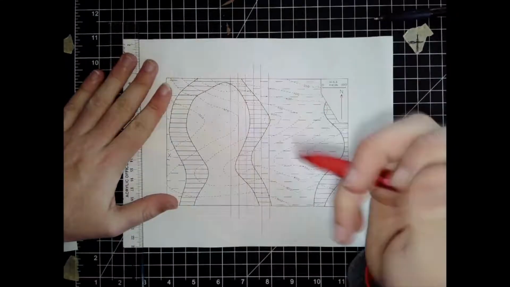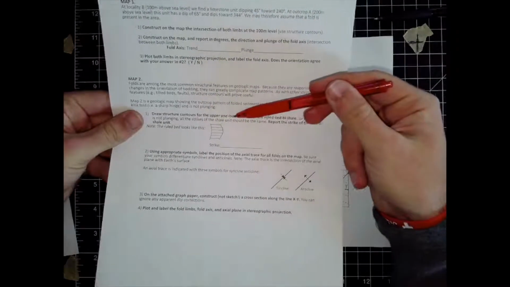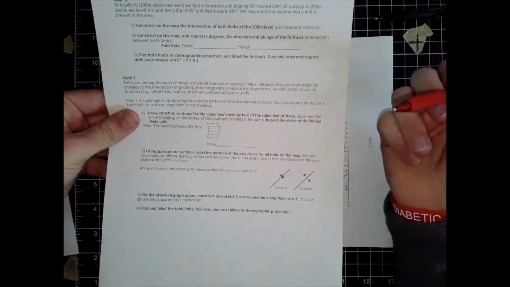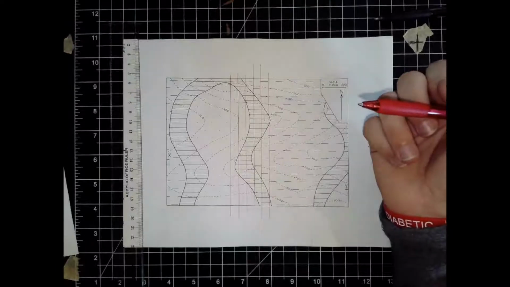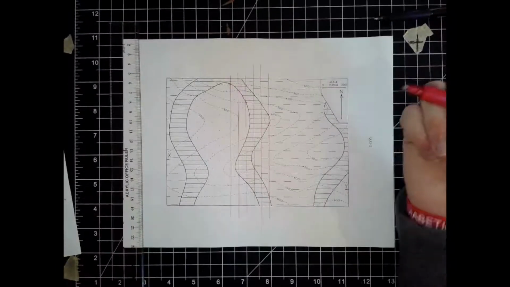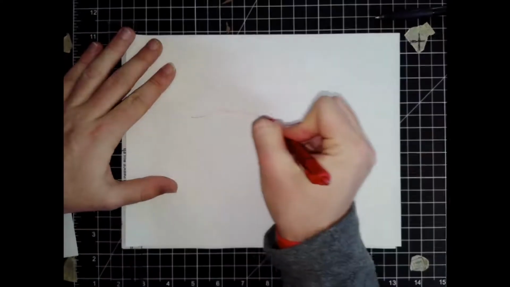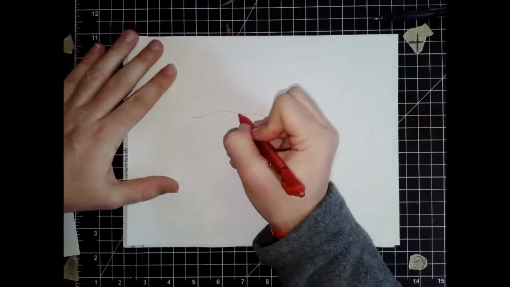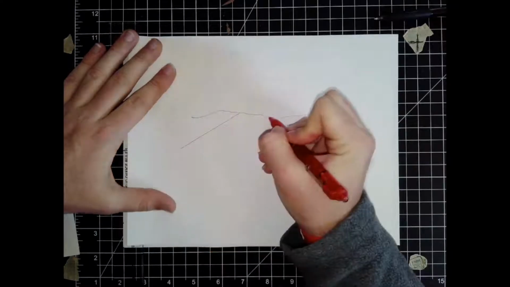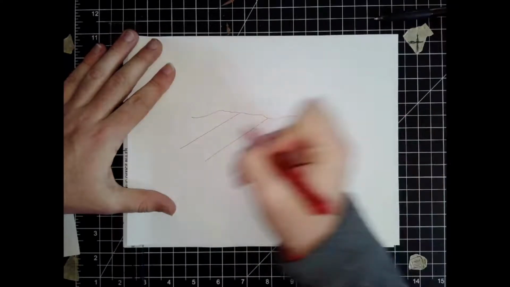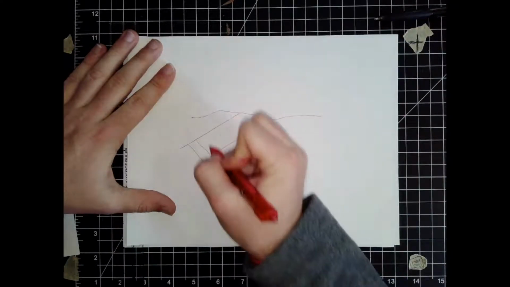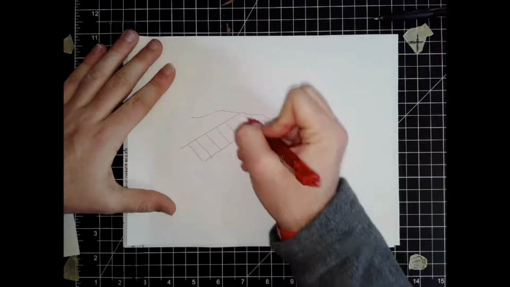A key thing is, remember in the question it says the upper and lower emphasized surfaces of the ruled bed of shale. The thing to remember is that if we looked in cross-section, here's some topography, our bed of shale is dipping. And so this is our bed of shale.